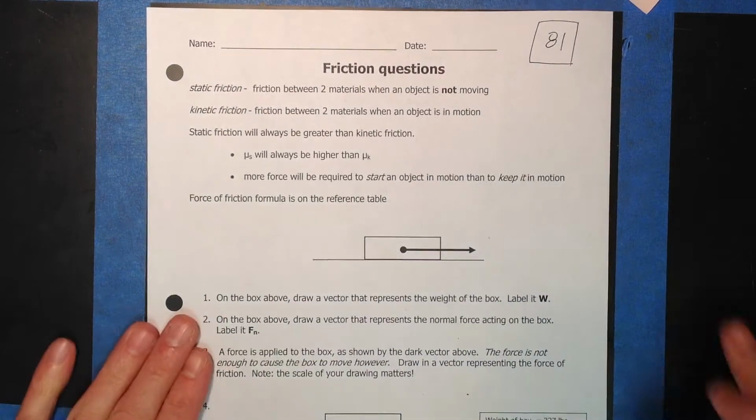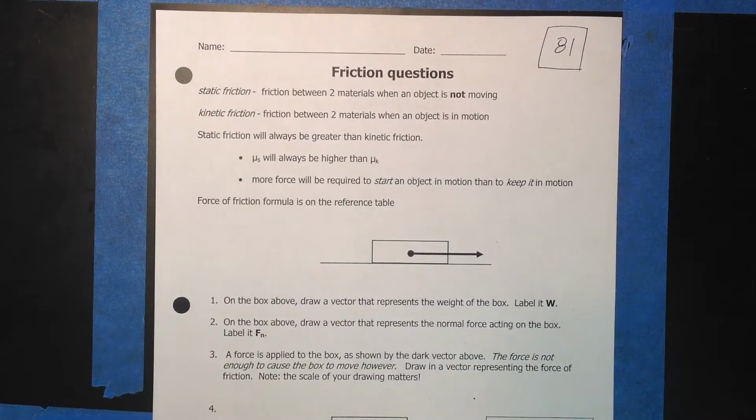Hello, Mr. Gazda here. 81, Applied Physics, friction questions. There's some key stuff at the top.